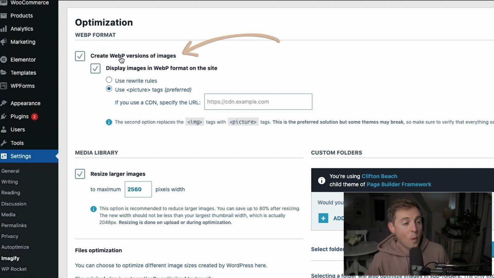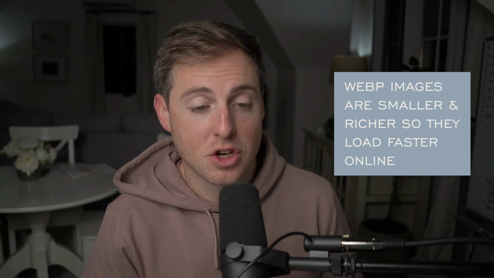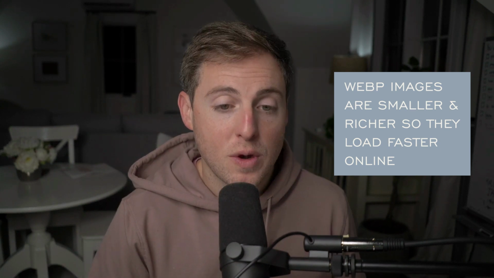All right, as we get down here to optimization, I want to highlight this feature, and that's the ability to create WebP versions of images. So you might have noticed if you've run your website through something like PageSpeed Insights, encouragement to serve WebP versions of images. The idea behind WebP is to create images that are smaller yet richer. So the idea is that we maintain quality yet not slow down our websites. And so this is an initiative across the web in order to make the web faster.